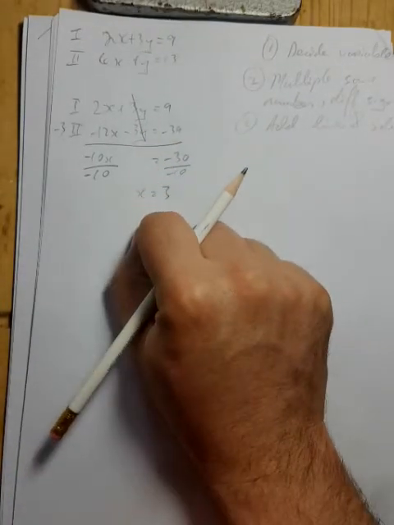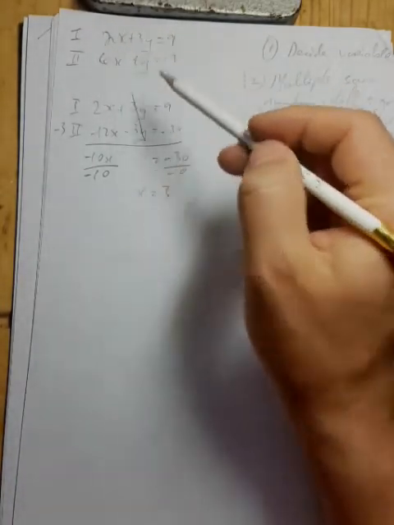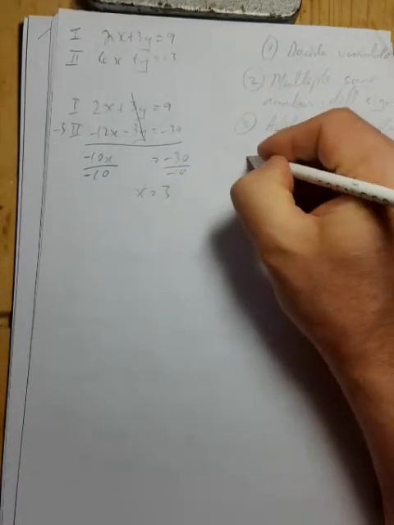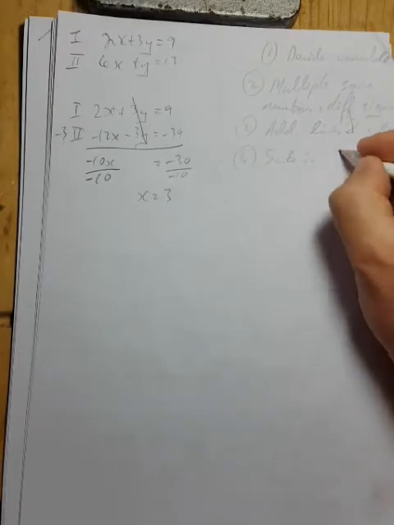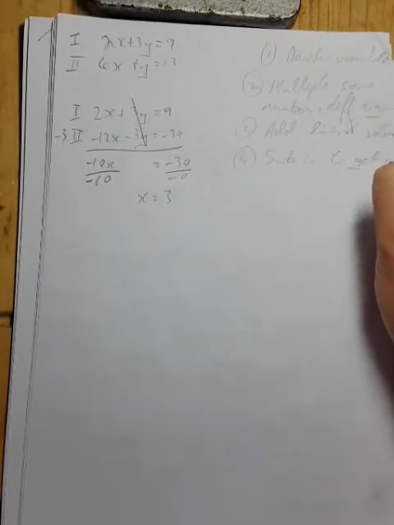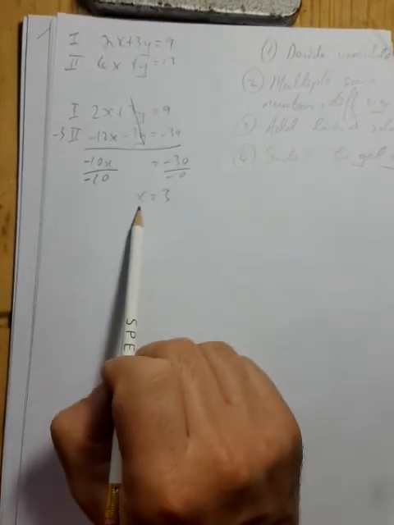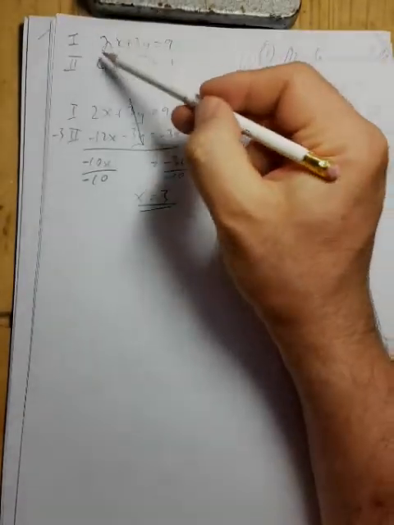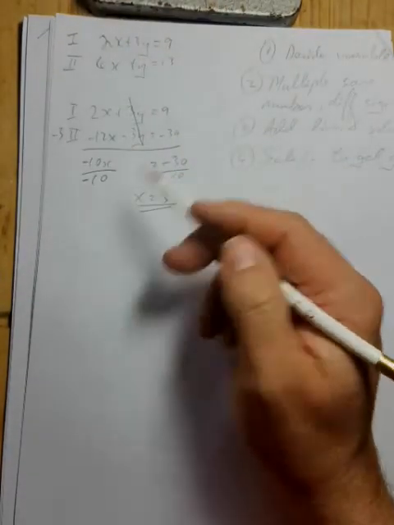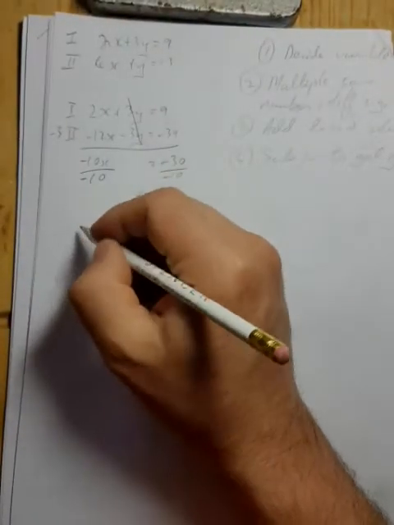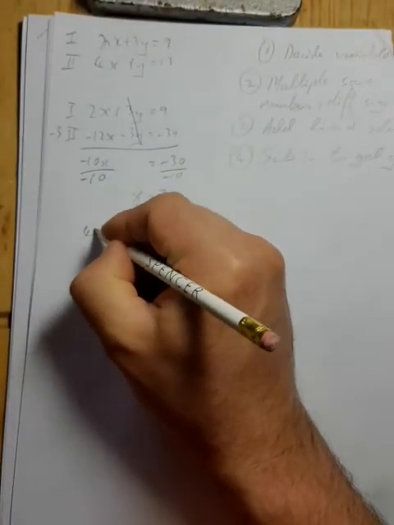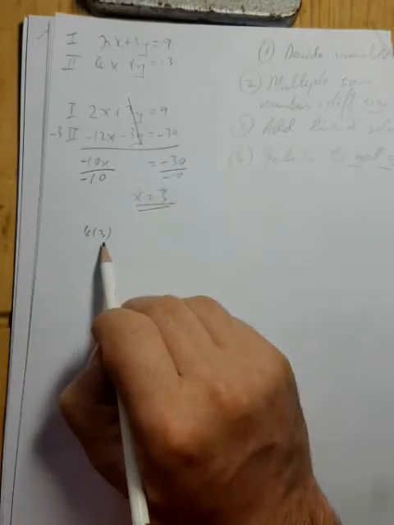So we now have one of our variables. We now know what x is equal to in this simultaneous equation. Step 4, sub in to get y. So I sub x equals 3 into either one of these two lines. Doesn't matter which one. I'm going to sub it into the second one. So we have 4 by 3, and do it like this, folks.